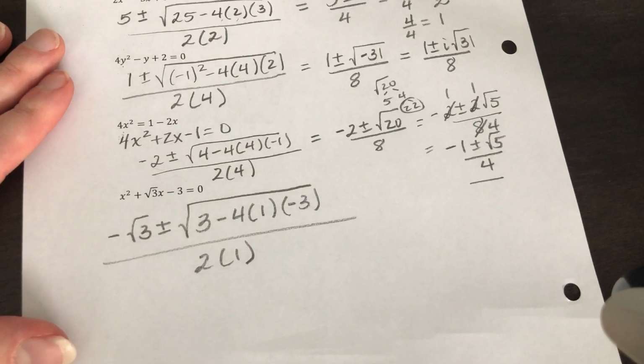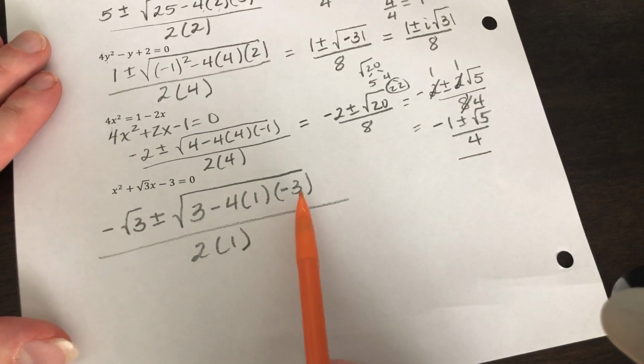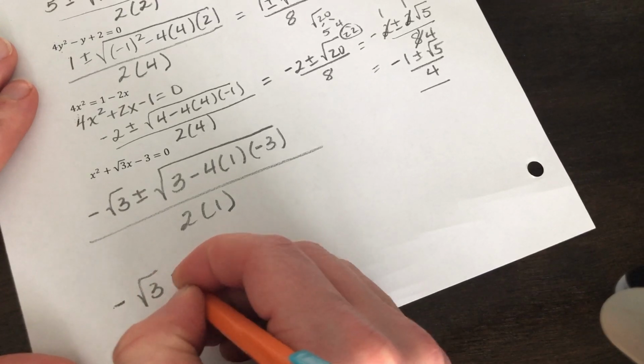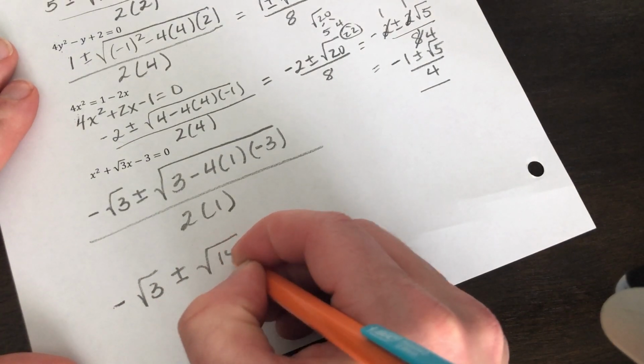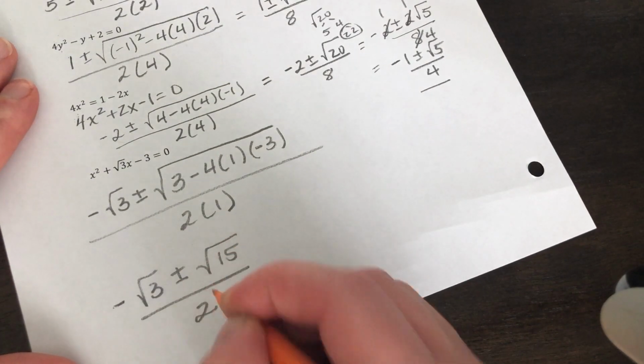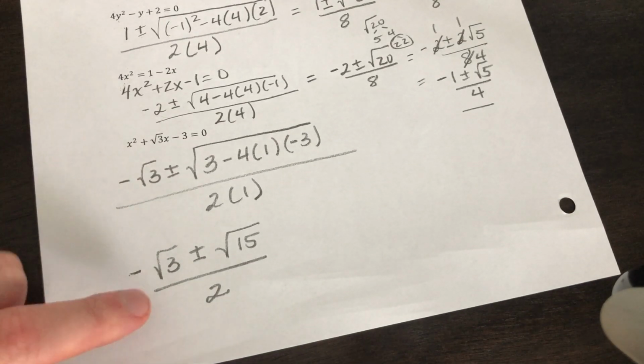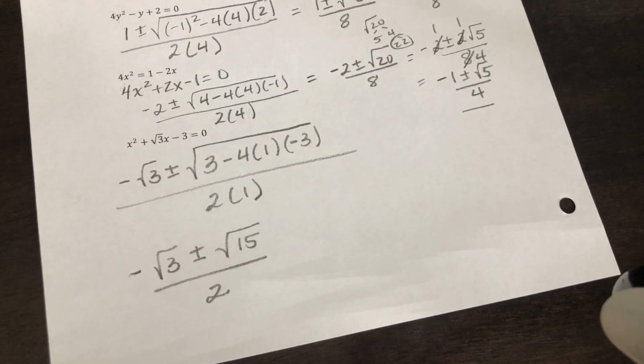Okay. Negative 4 times negative 3 is 12, plus 3 is 15, so it's negative square root of 3 plus or minus square root of 15 all over 2. And square root of 15 doesn't break down, square root of 3 doesn't break down, so we're just going to leave it like that. And that's perfectly acceptable.